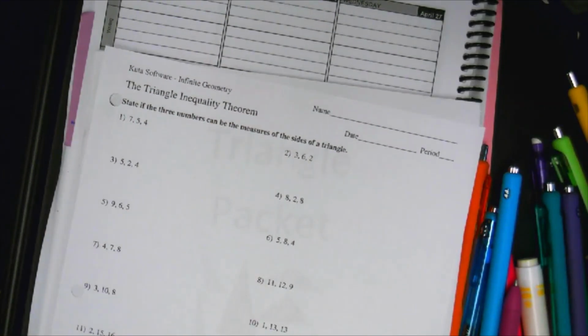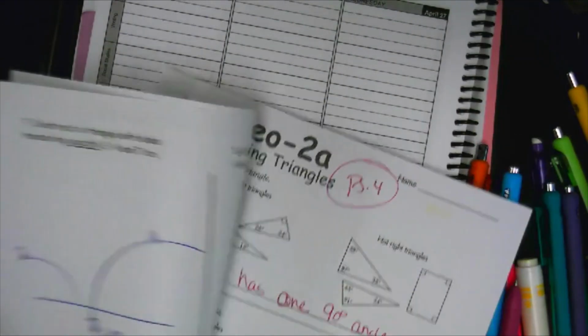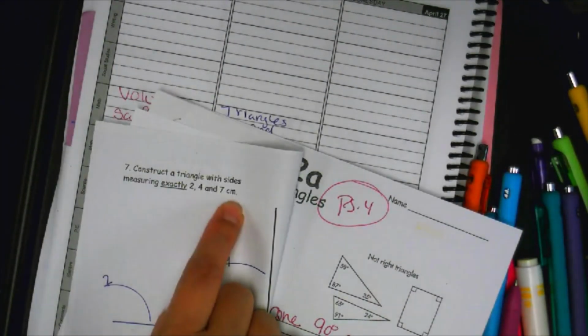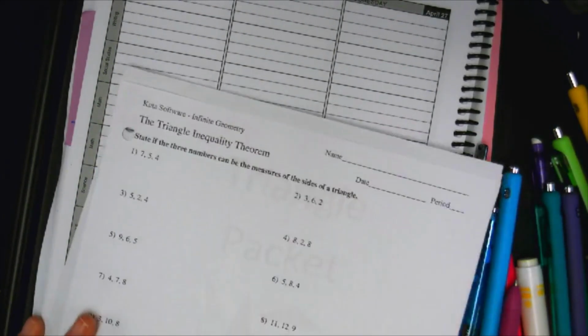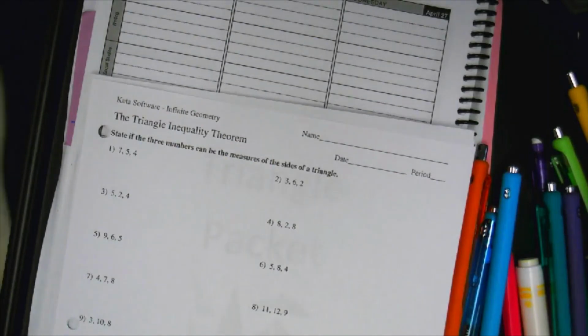Not all triangles are possible to construct. If I give you a triangle that measures 2, 4, and 7, you can't create it because there's a theorem. If you take the two smaller numbers of a triangle and add them, it has to be bigger than your longest side. If I add the two smallest numbers in a triangle, the sum has to be bigger than your longest side to be a triangle.